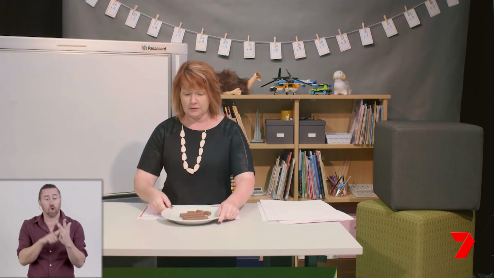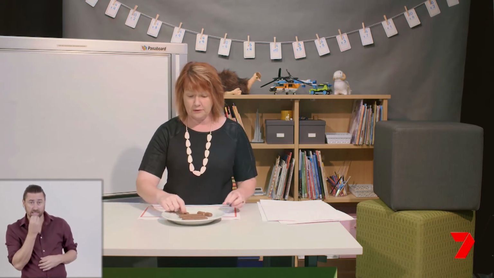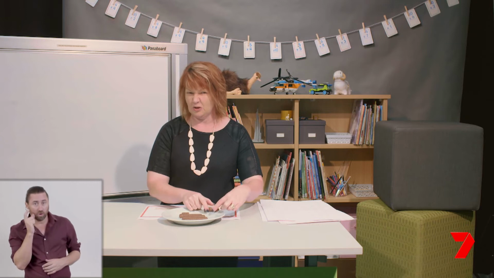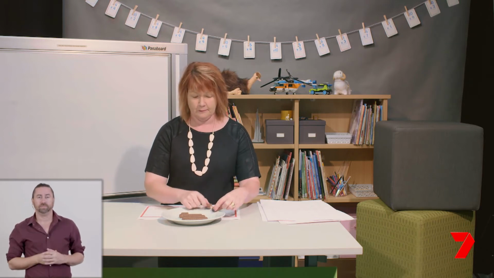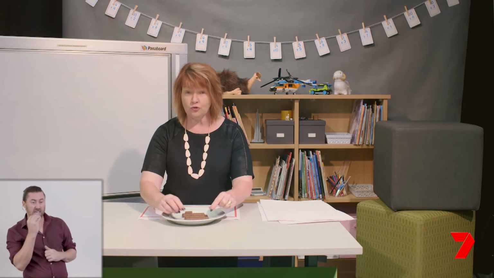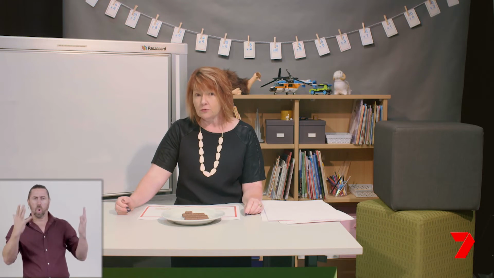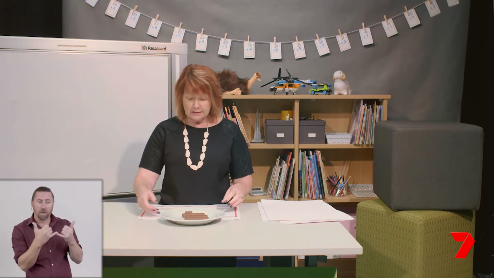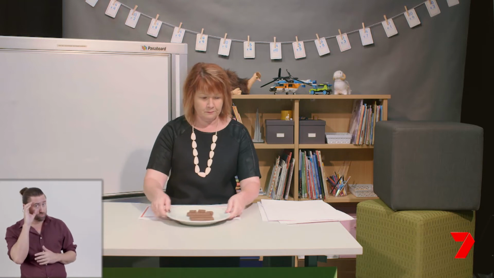Joe ate 1 1/3 chocolates. He didn't get those bits. His friend ate 2 chocolate bars. How many chocolate bars were eaten altogether? We can solve this problem by drawing a diagram or a number line to answer our question. Here's a diagram of the problem.